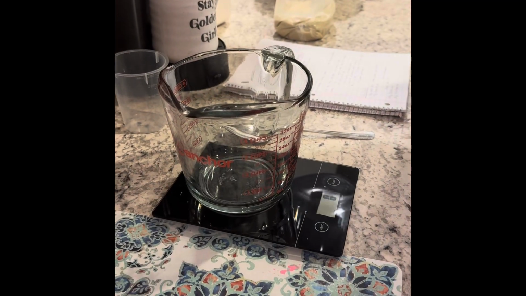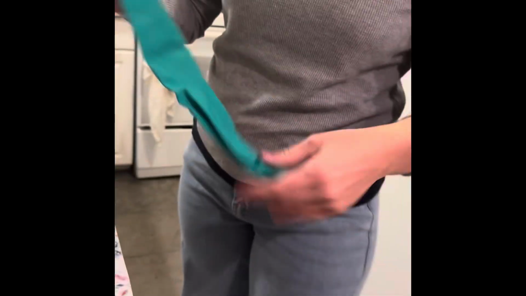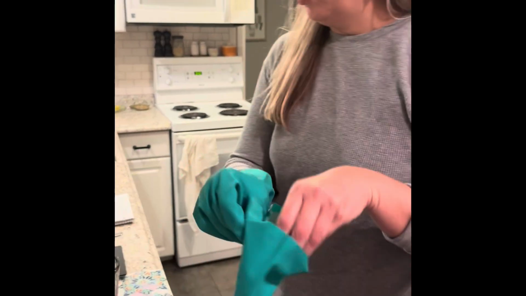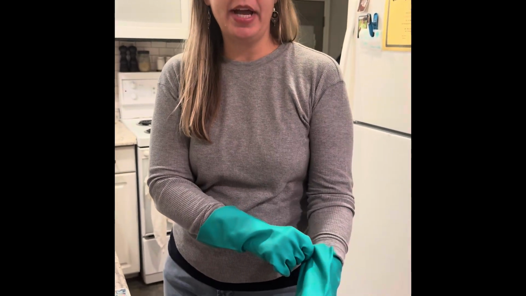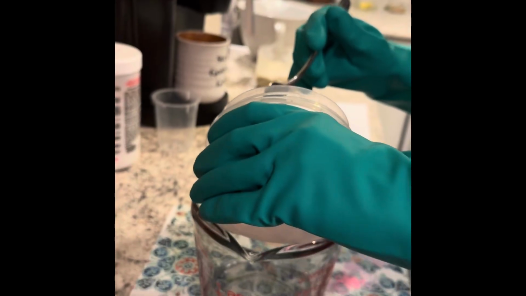Okay, and we're going to add 175 grams of water. Okay, for this part of it, this is where I'm going to have my heavy duty gloves on and my safety glasses, because I will be adding the dry ingredient to the wet ingredient. So we'll be adding the lye to the water. Okay, so we're going to add this.